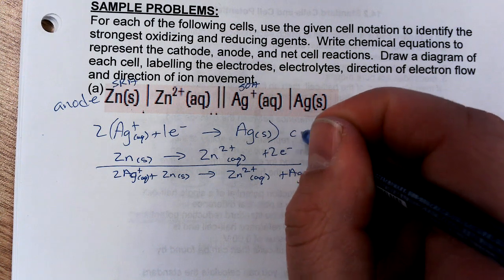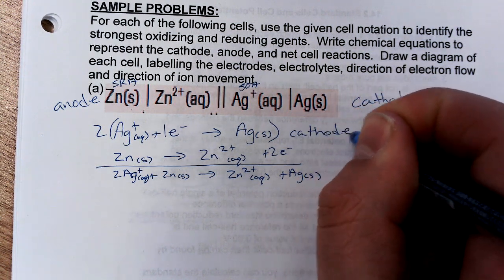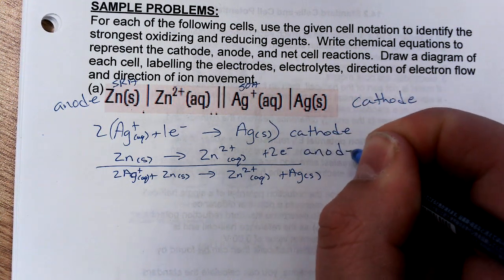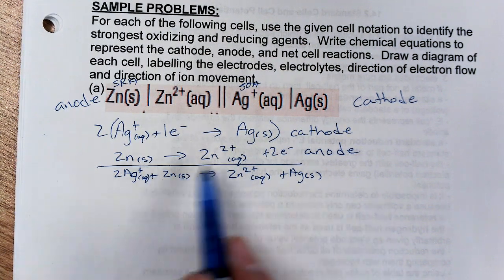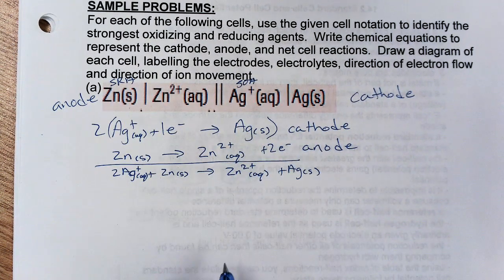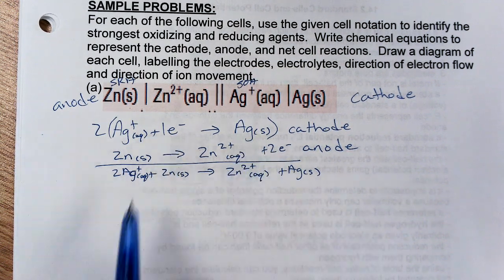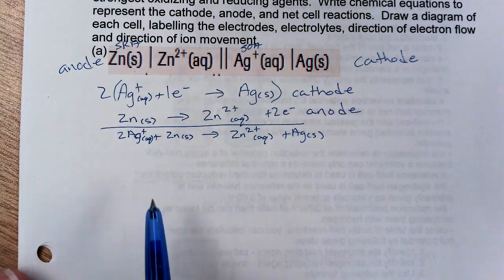So this is at our cathode. This is at our anode. And that's the overall reaction that's taking place. The ions are moving from our anode to our cathode because the anode is losing them and giving them to our cathode.